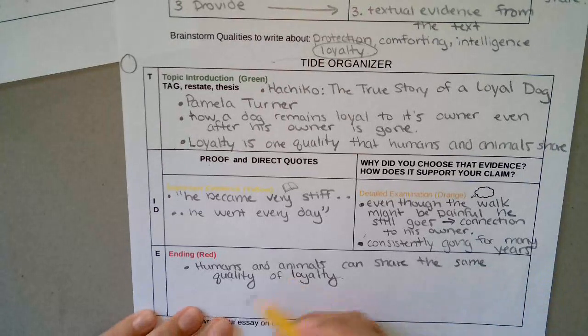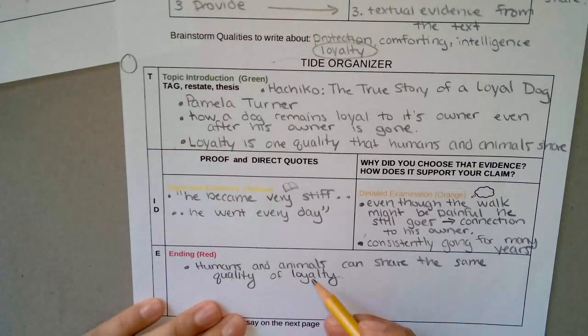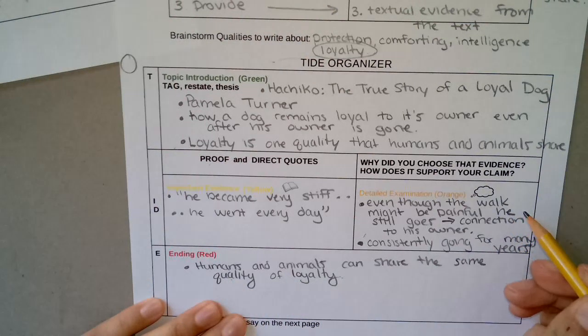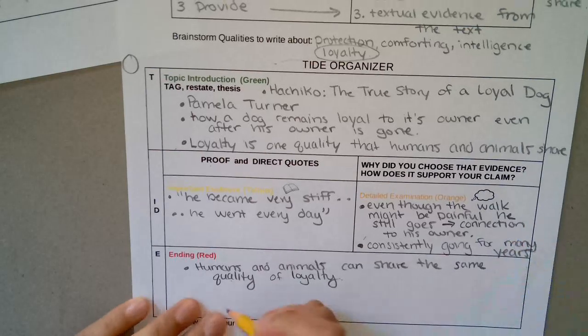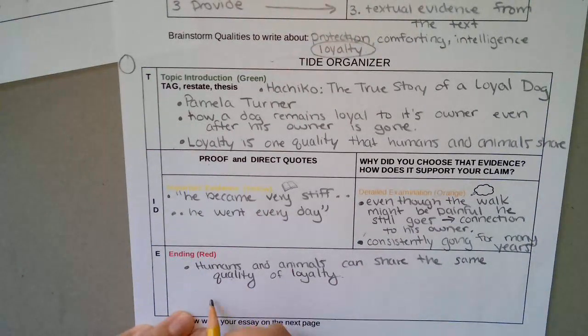And we can also talk a little bit here about how humans show loyalty. You could include that up here in your examination. But I'm going to write a concluding sentence, I think, that shows the humans and animals sharing that quality.